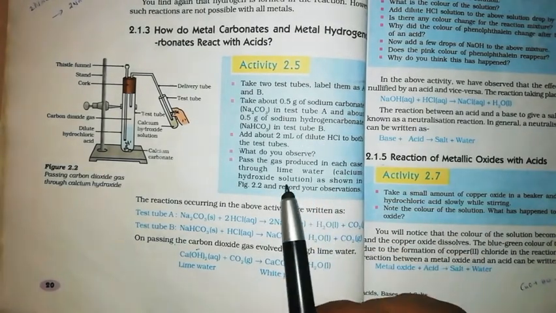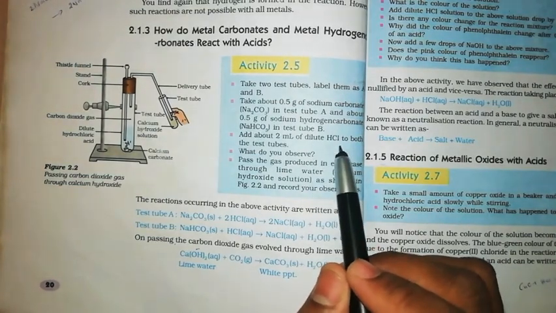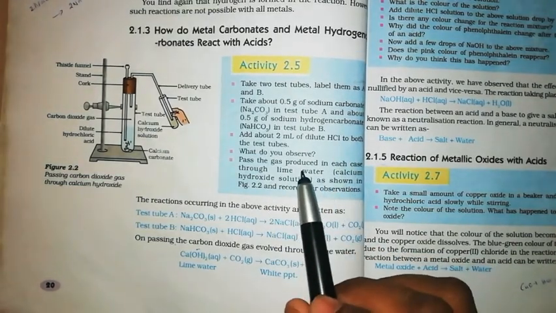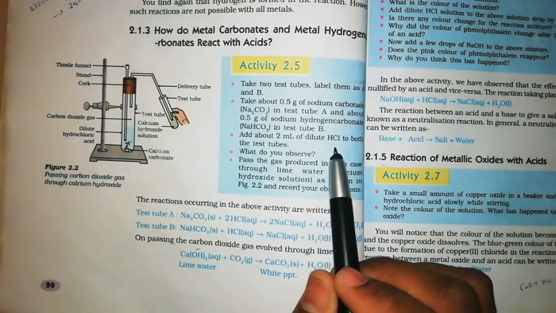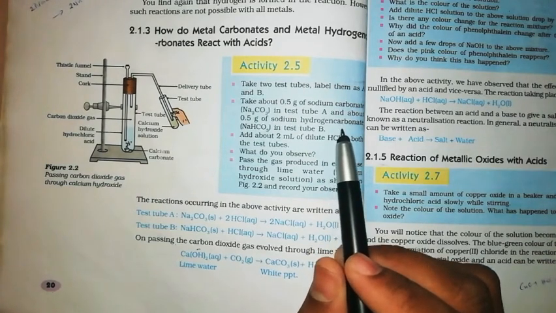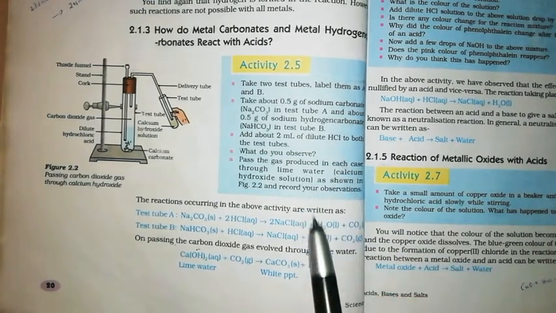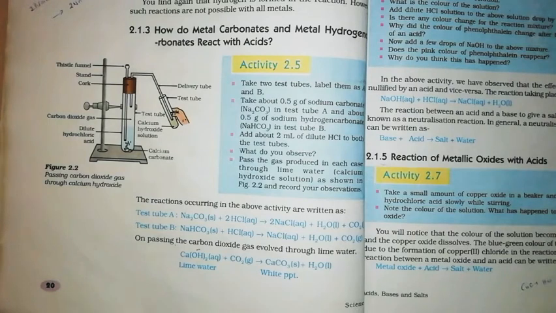Okay, what you should do is add dilute hydrochloric acid in both test tubes. You may not have hydrochloric acid at home. Some homes use acids for cleaning the toilets. You can use that, or otherwise you can use vinegar for doing this activity. Okay, what do you observe? That is what we are going to see here.